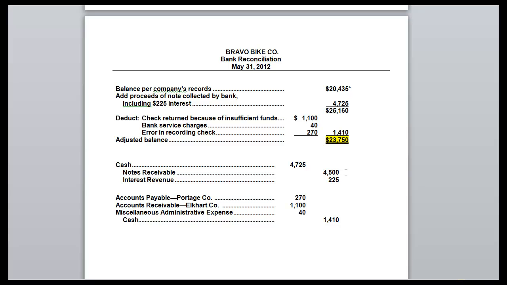All right, in terms of the second part of this journal entry here, it's essential that we show the reductions to our cash balance. So we have 1,410 is the total of these three items right here. Okay, so we have a $270 error.